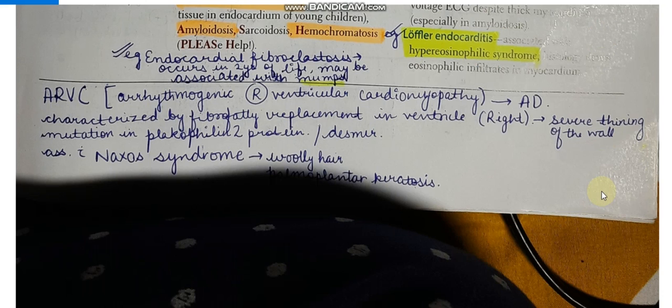And the last thing is, what is Loeffler's endocarditis? Loeffler's endocarditis is the hypereosinophilic syndrome. That's it. It is a small topic, and this is basically the introduction and the concept of the thing that we need to know.